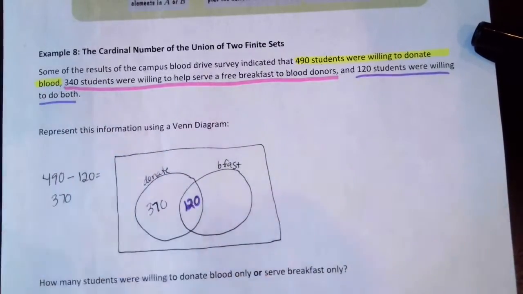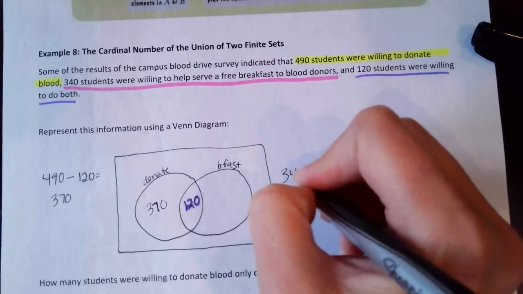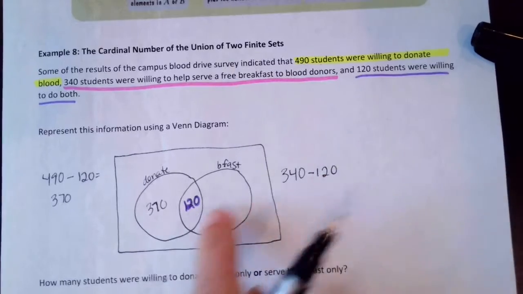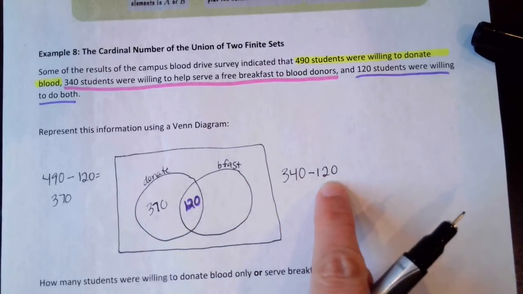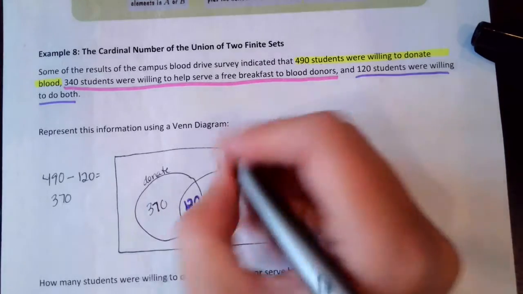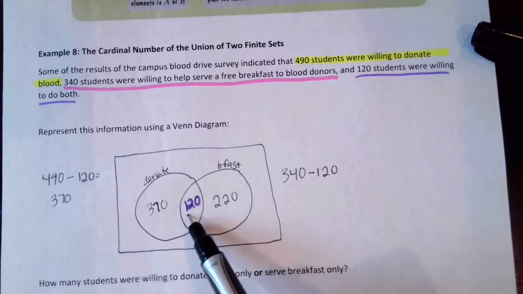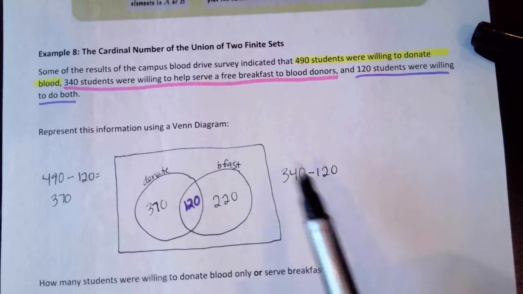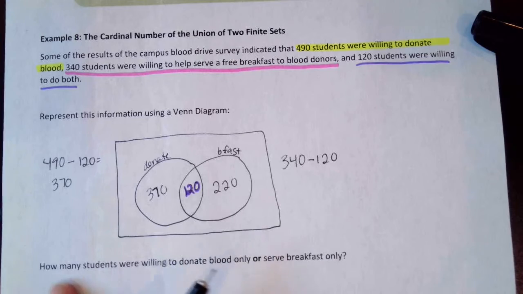So these two numbers are going to add up to how many students were willing to donate blood. If 340 were willing to serve breakfast, you have to take out the 120 that I've already talked about to figure out how many people are going to live right here. So do 340 minus 120 in your calculator, and you should get 220. And if you want to double check, do 220 plus 120 and make sure that you get 340.